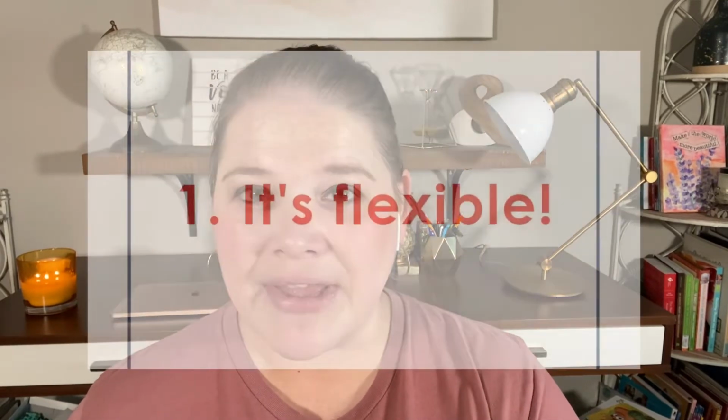Now I want to move into my 3 takeaways for this curriculum, and I hope this also helps you really gauge whether or not it's a good fit for you. Okay, so the first thing you need to know about learning American history through literature is that it is so flexible.